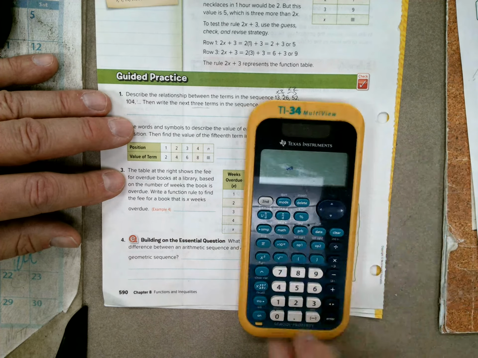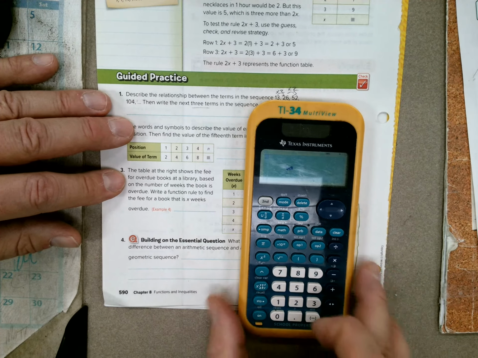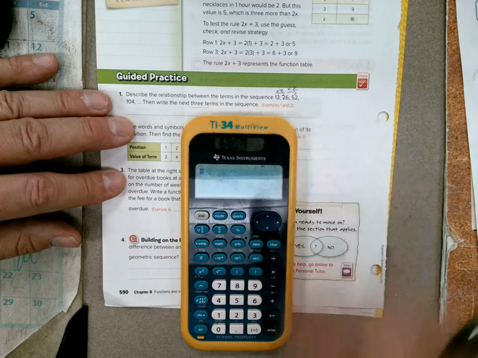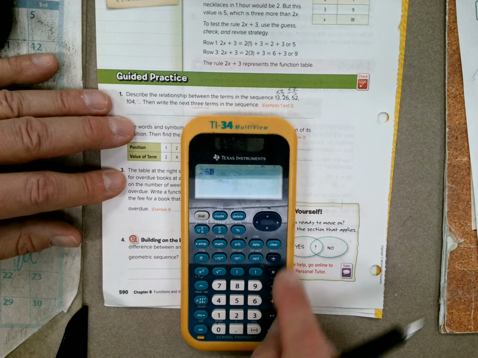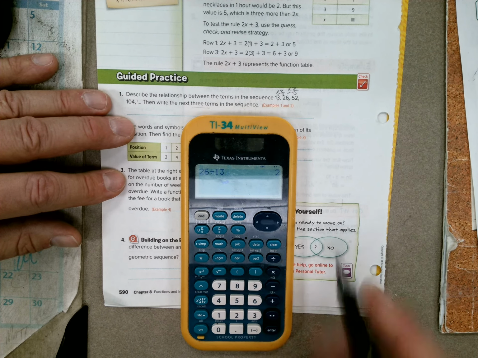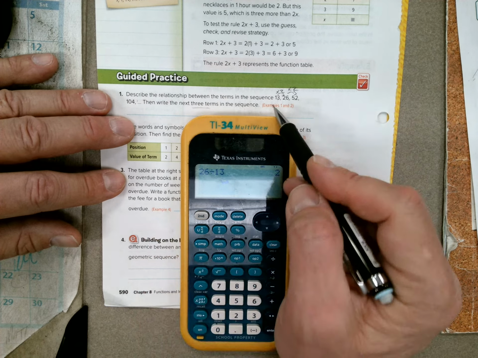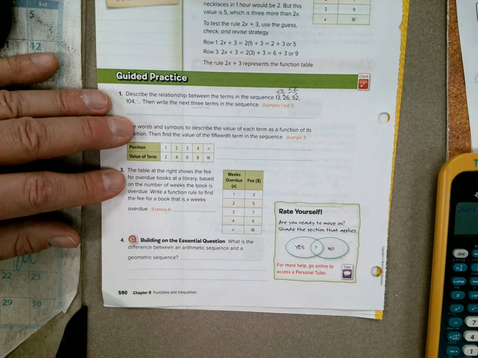And if you were unsure, you would grab your calculator and divide: 52 divided by 26, and you'll see it's 2. Or 26 divided by 13, and it's consistently 2. So to scale it back up, we're multiplying by 2.